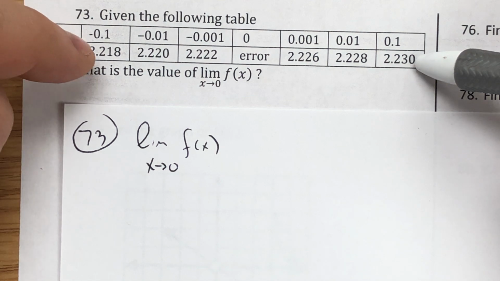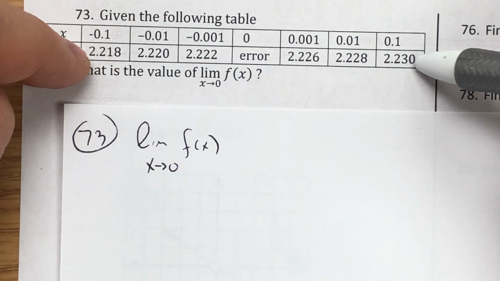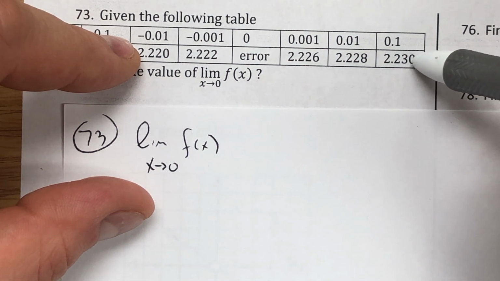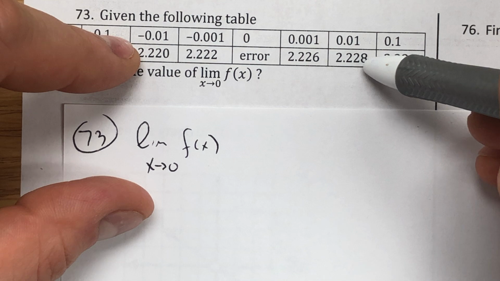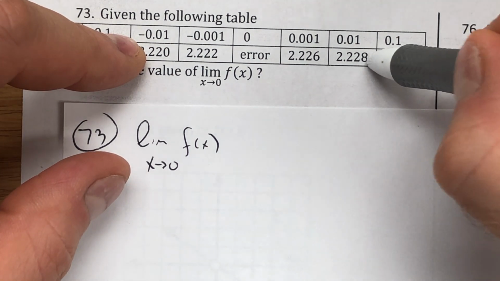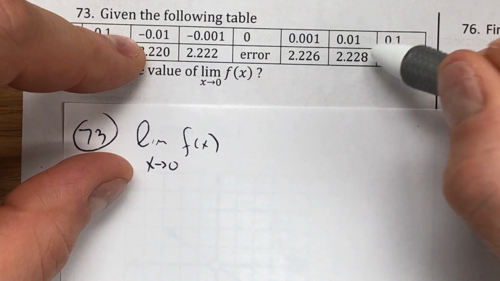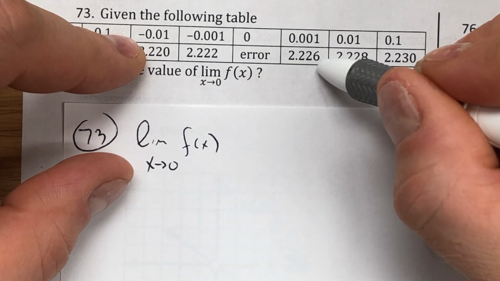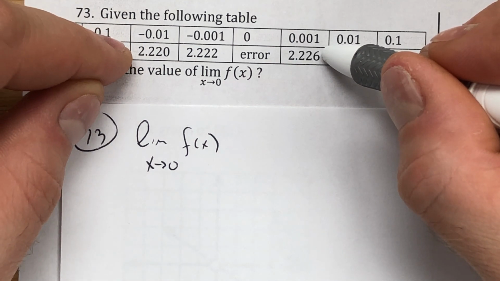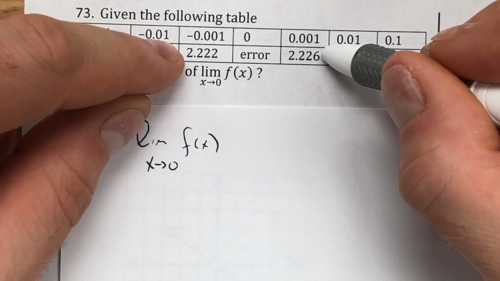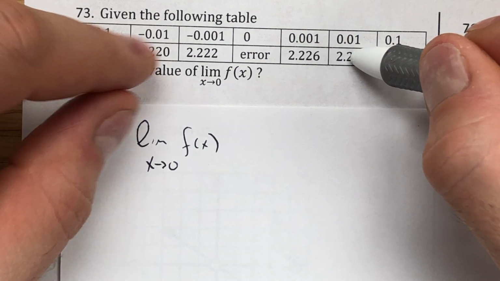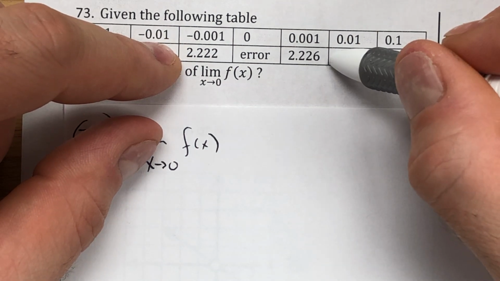Let's see, I go from 0.218 to 0.220, so I went up by 0.002. Over here I went from 0.230 to 0.228. I went down by 0.002. So, good, same direction. This looks like it's also symmetric. So on the right side I go from 0.228 to 0.226. I went down by 0.002. From here I went up from 0.220 to 0.222, up by 0.002. Here I went down by 0.002.